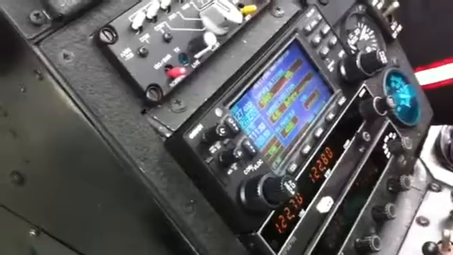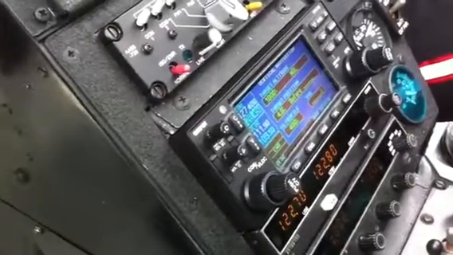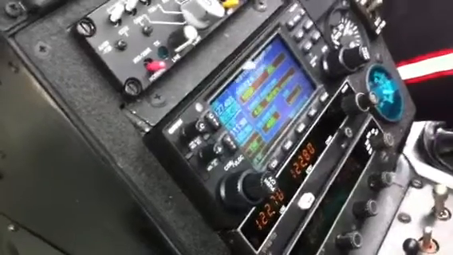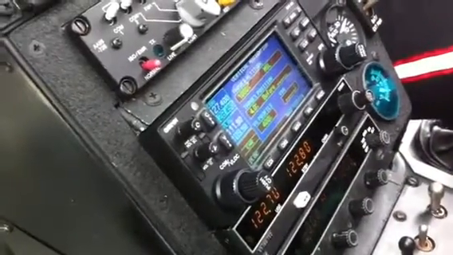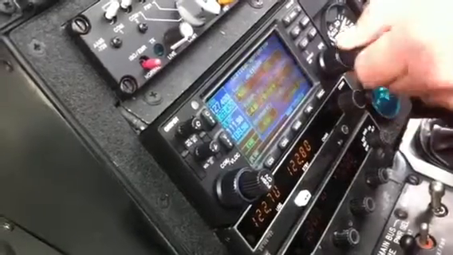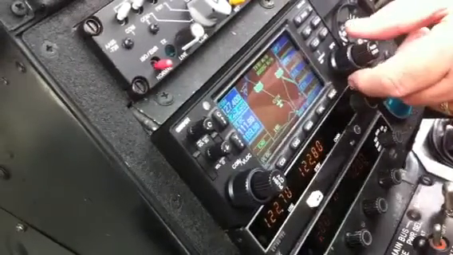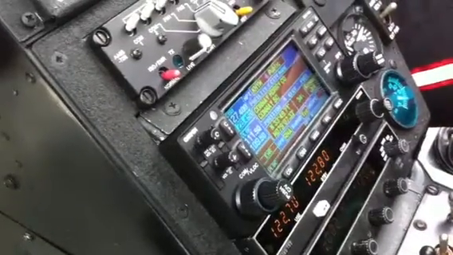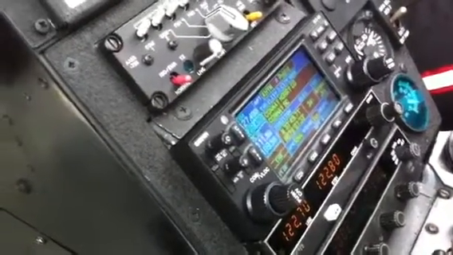We hardly ever use that because we're just VFR. We have our radar altimeter telling us how high we are above the ground, and our altimeter telling us the absolute elevation. So we like to keep it right there. And then on the next page is waypoint. This is what we will use a lot.